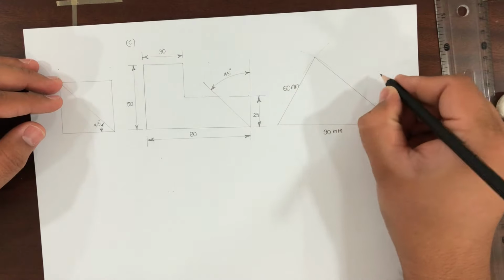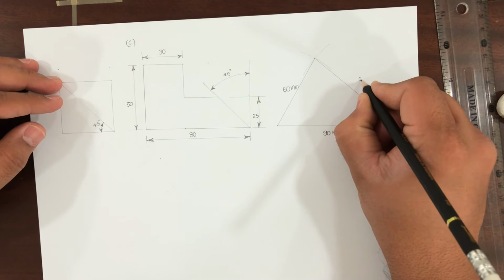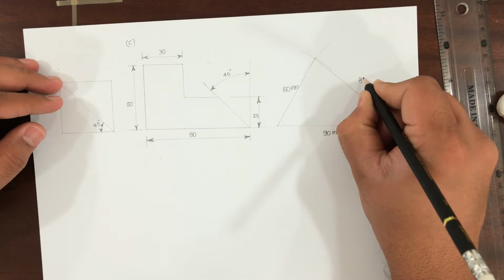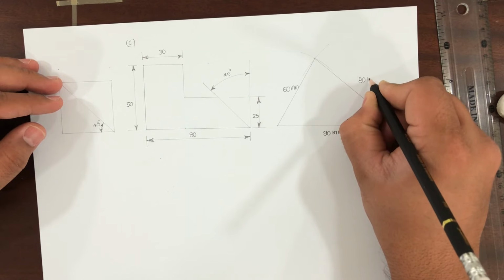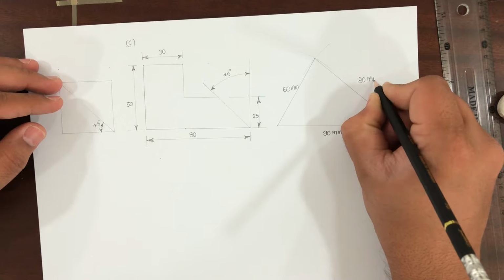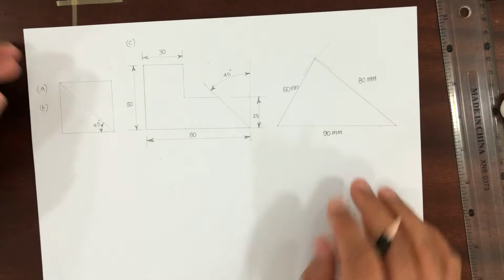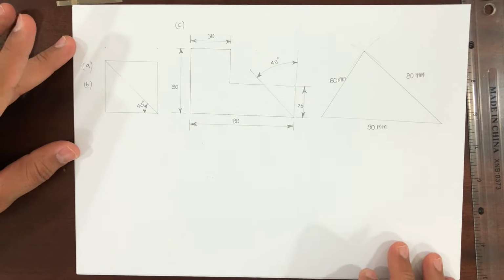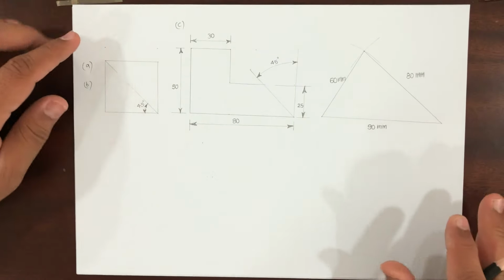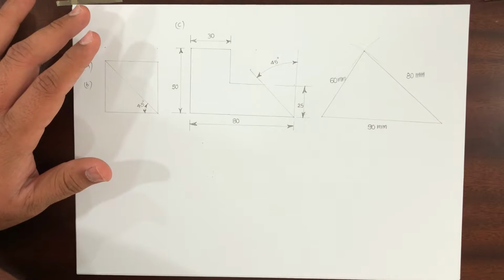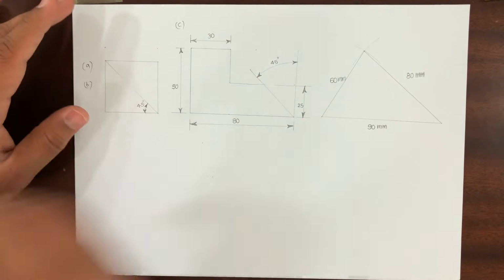Okay, here it is 80. Okay, so now the next thing, so this was D.